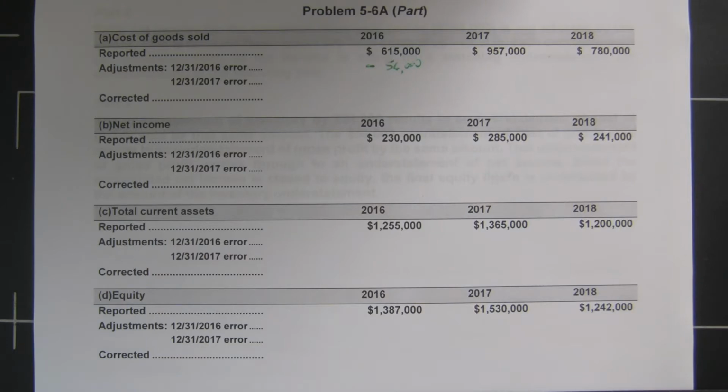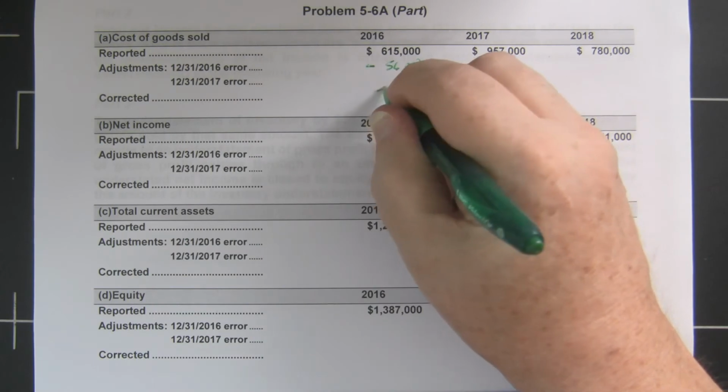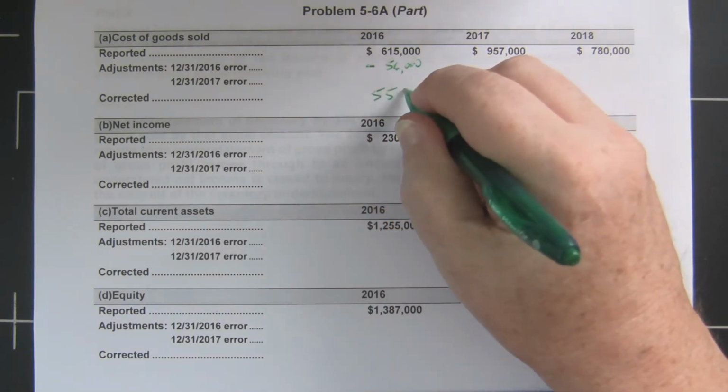So at the end of 2016, the corrected number, because remember, inventory and income travel in the same direction. So if inventory was understated, income had to be understated. So we need to reduce the income by the same amount. So the cost of goods sold has to go down, because if the inventory was understated, the cost of goods sold was overstated. So the corrected cost of goods sold is $559,000.